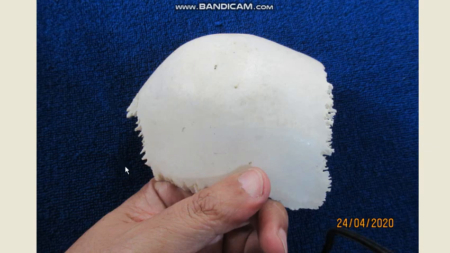This is how you will hold the parietal bone in anatomical position. This is the right parietal bone. It should be held with the right hand, but I have held it with the left hand because with the right hand I am taking the picture.